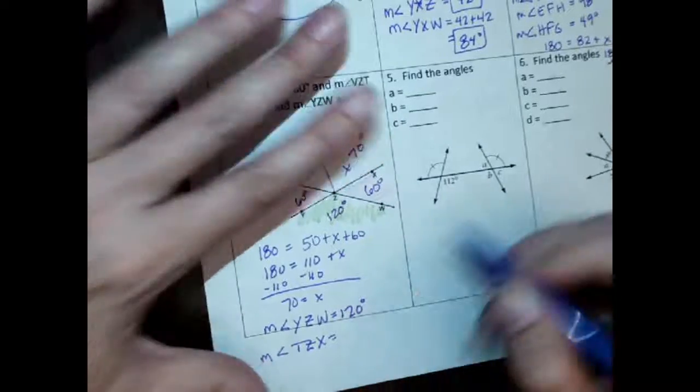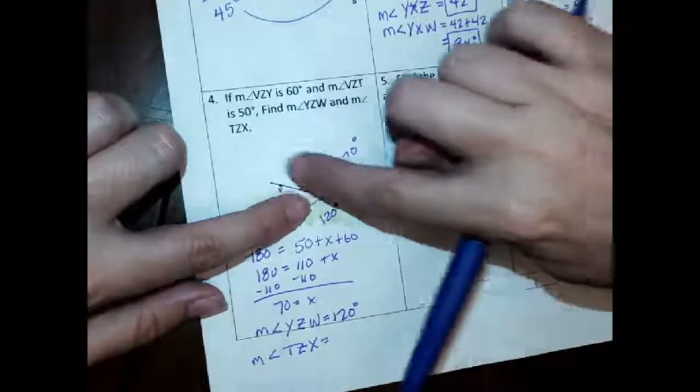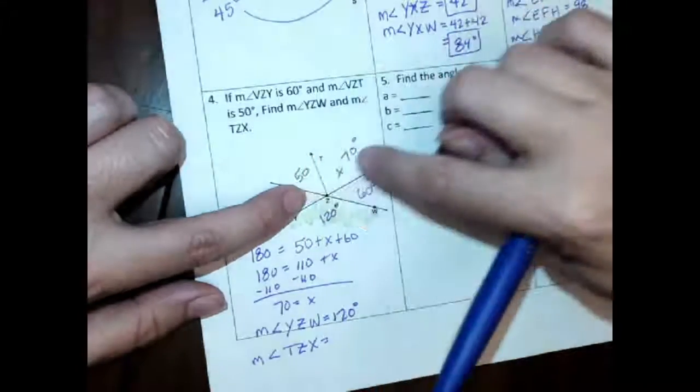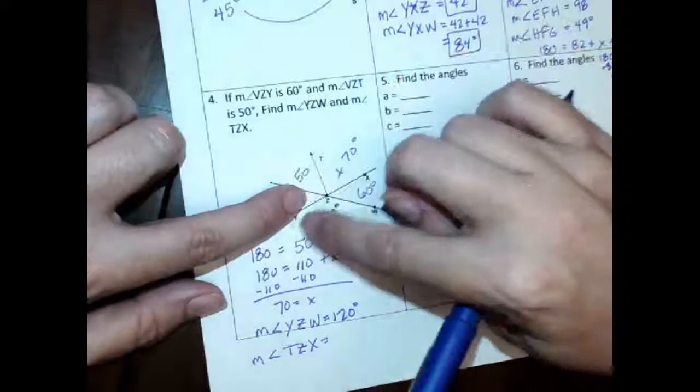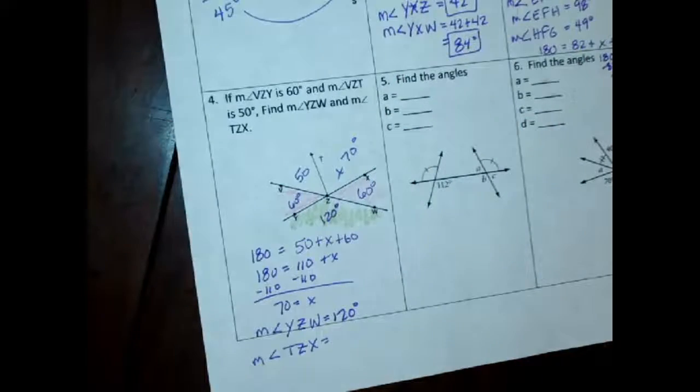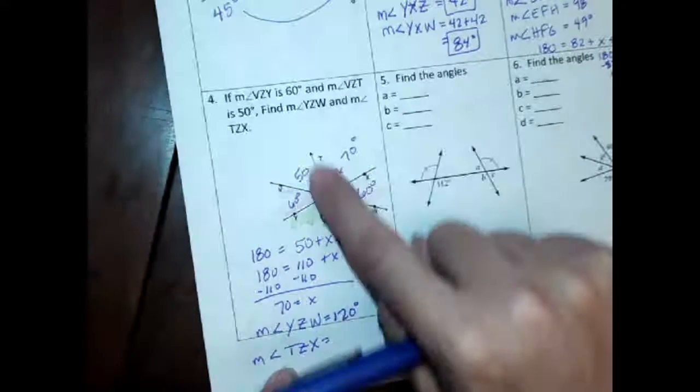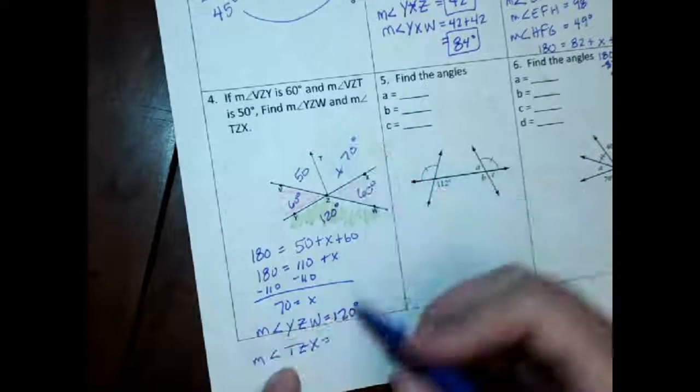Or I could say this whole thing here is a vertical angle with this whole thing here, and that whole thing has to be 120, so this whole thing has to be 120. Then they also asked me for TZX. TZX, that's this one right here that we already wrote in. That's 70.